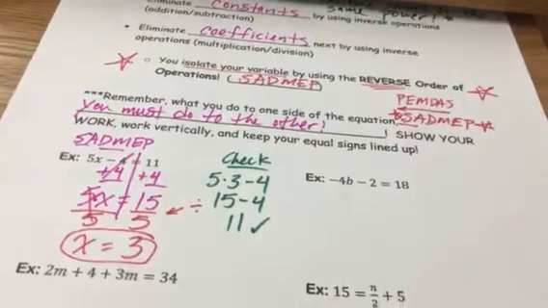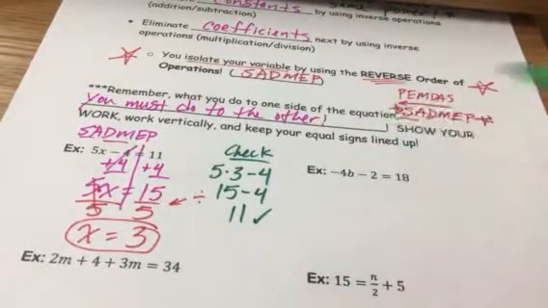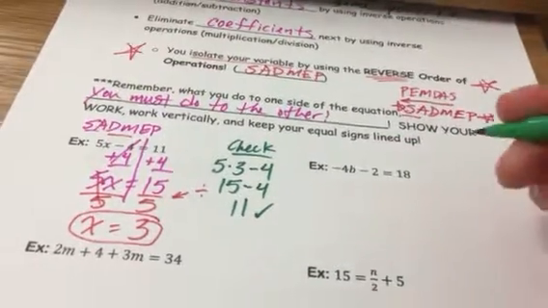Fantastic. Let's take a look at another example. And we have a negative floating around, but that's okay. We know how to handle those.